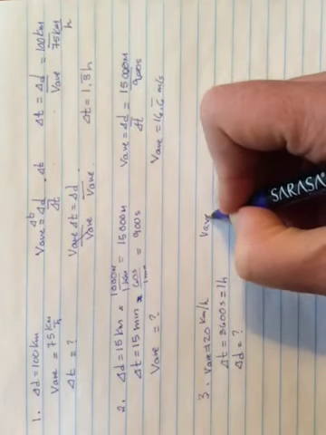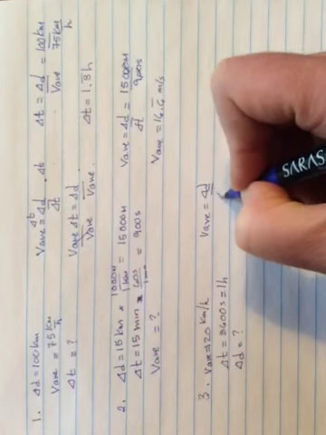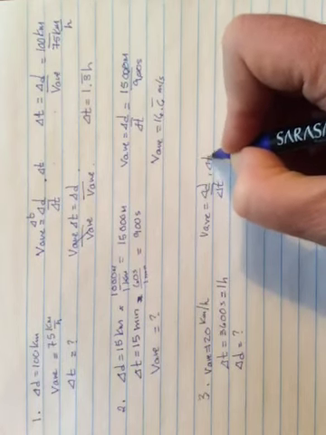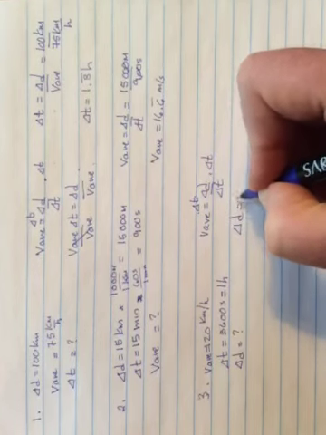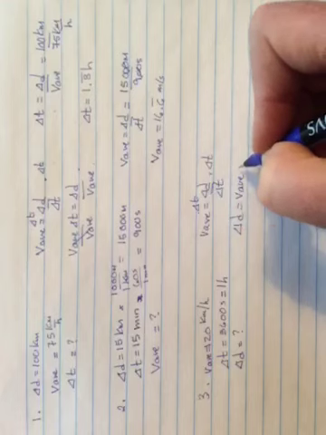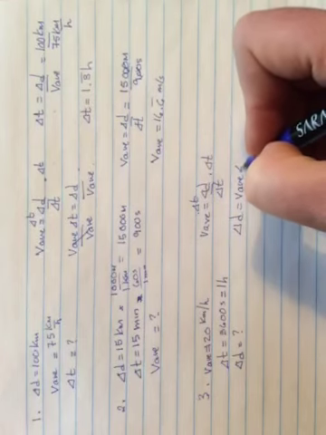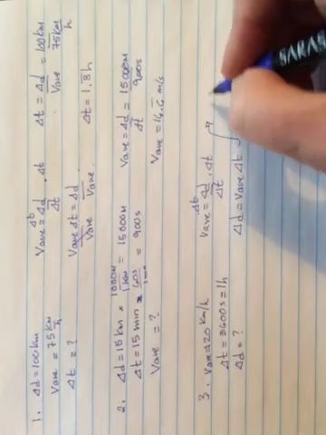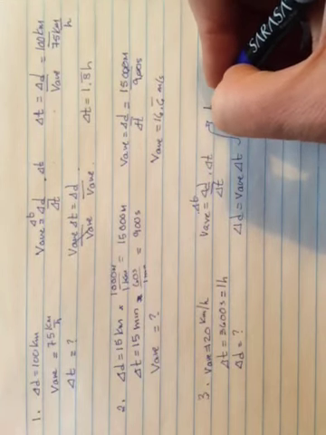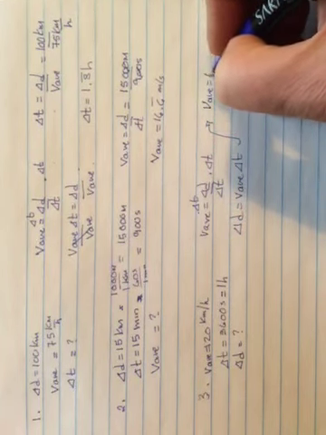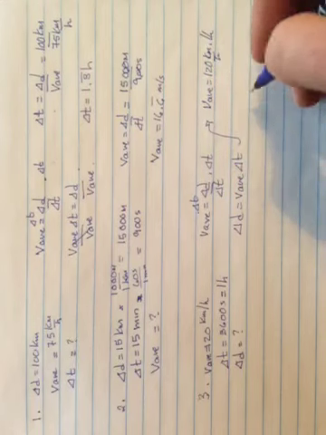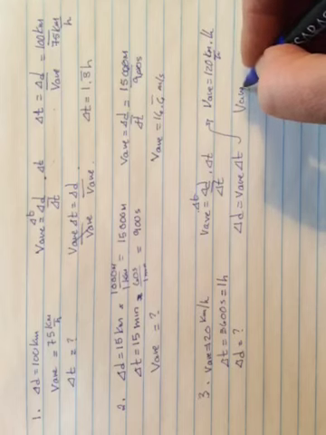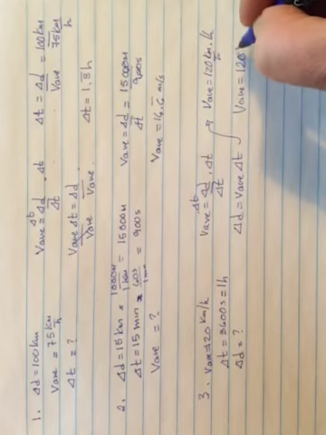So you do V average is equal to delta D over delta T. To get the delta D alone, multiply both sides by delta T. So we have delta D is equal to V av delta T. And so it becomes delta D is equal to 120 kilometers per hour by 1 hour. Higher order math that I think I can do without my calculator: 120 kilometers.